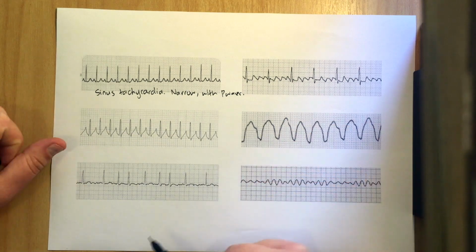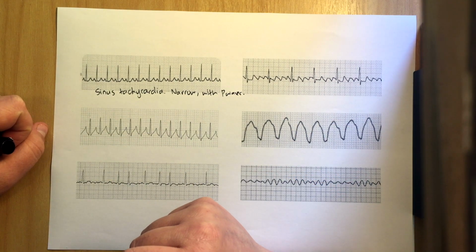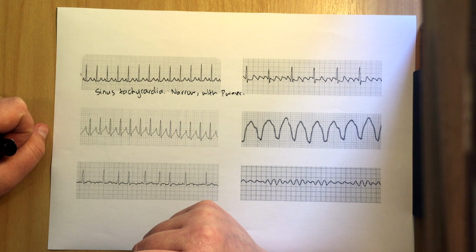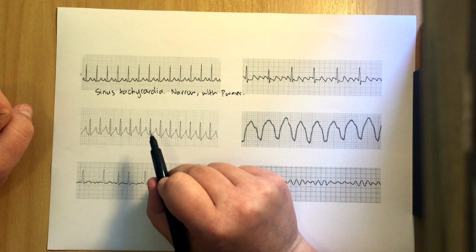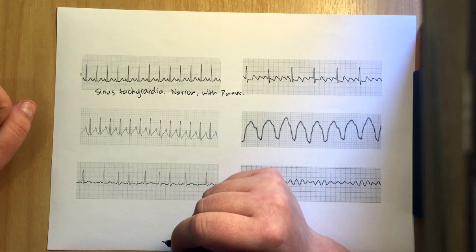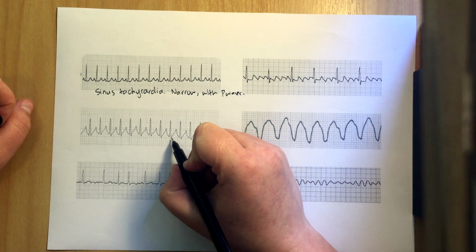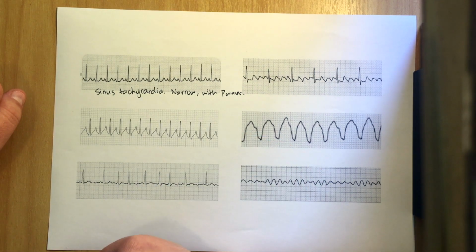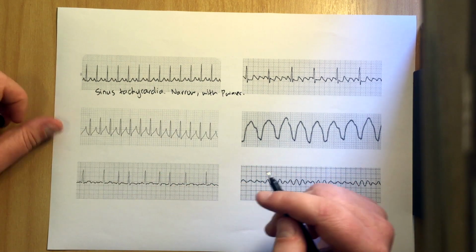All right, moving on to our next rhythm. Is it fast or slow? It's fast. There's just over one large square between QRS complexes. Is it regular or irregular? Again, it's regular. We can use our check, but we can kind of tell as well. Is it wide or narrow? It's narrow. There's less than 3 small squares between the start and the end of the QRS complex. Are there P waves? I can't see any P waves there.